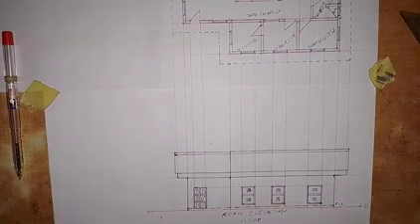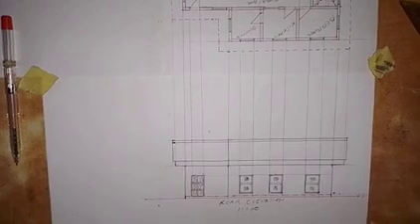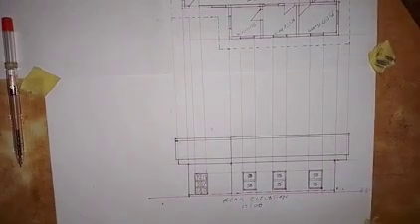All you need to do is to practice. When you practice this, you become a master at this work.